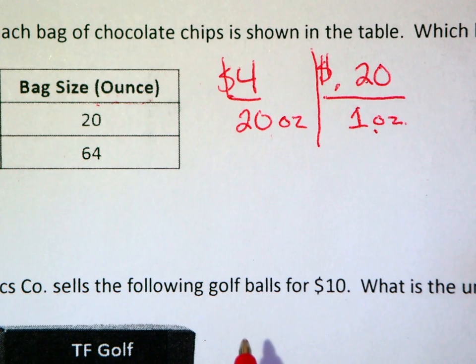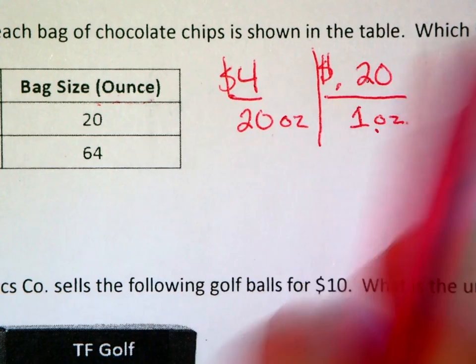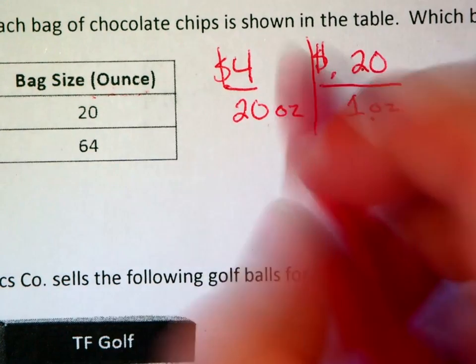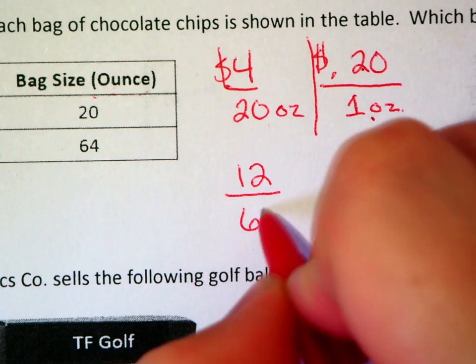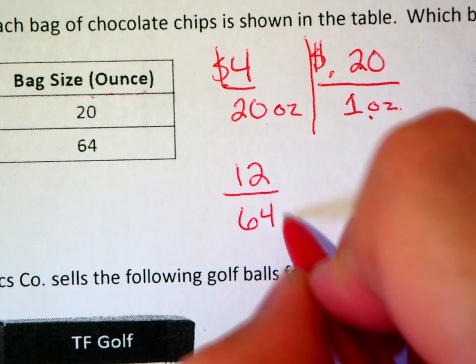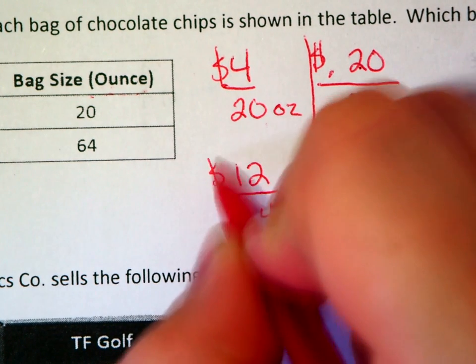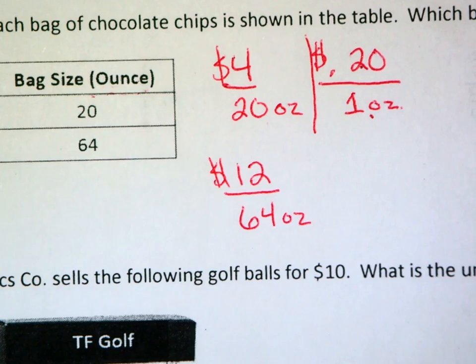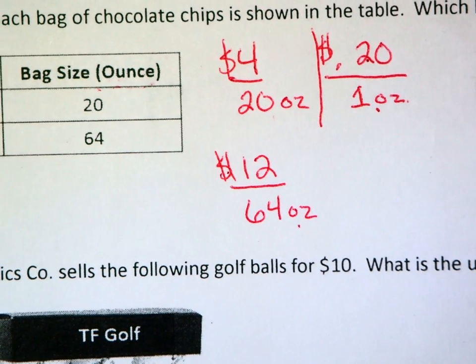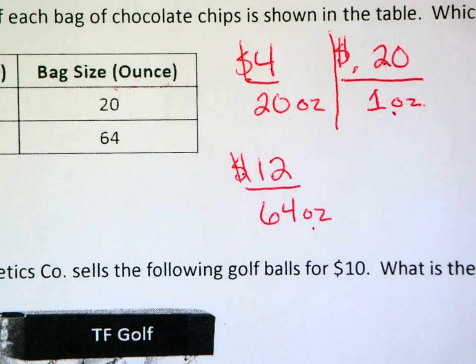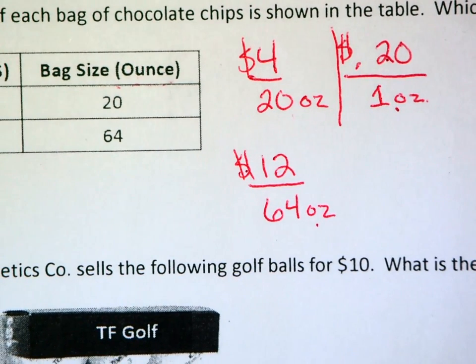Now that doesn't tell me which bag is more expensive, so we need to do the same thing with our second bag. $12 for 64 ounces. You're going to find that it's very important to attach all of your labels to your terms so that you don't get them accidentally inverted or set up incorrectly.